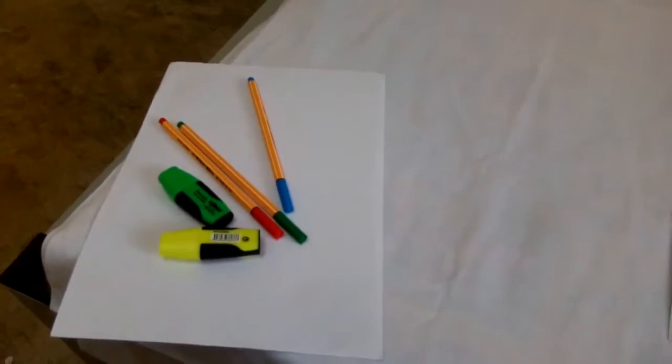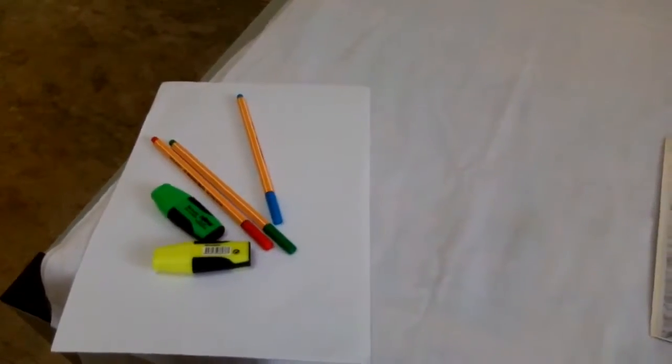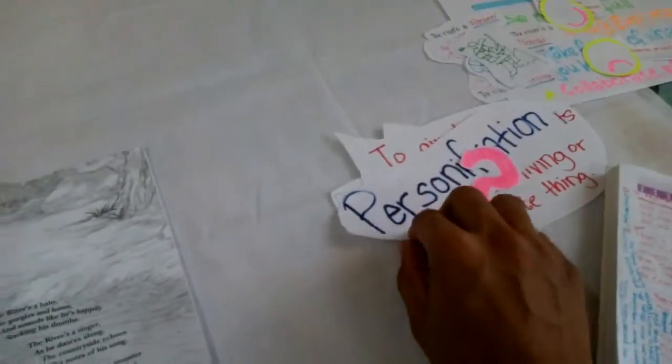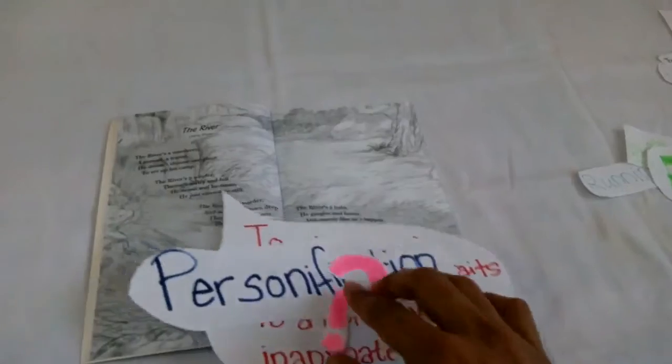How to make things more interesting on personification? Actually, we could use the sheets and multiple color pens and highlighters to create our props. These are a few examples that we have done earlier. These are the sheets and the color pens and highlighters, and here are the examples.